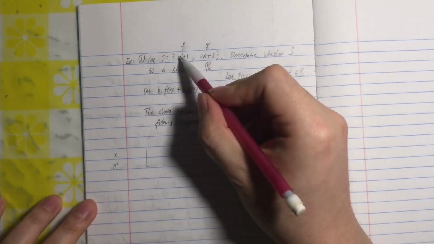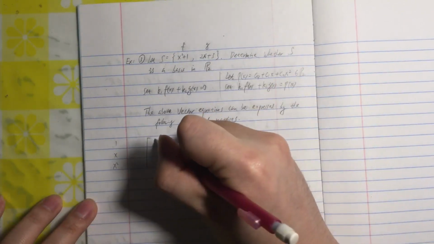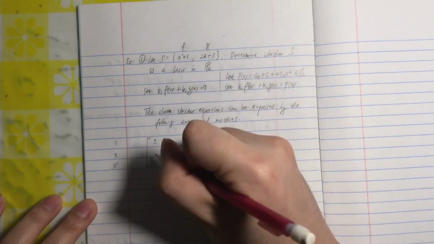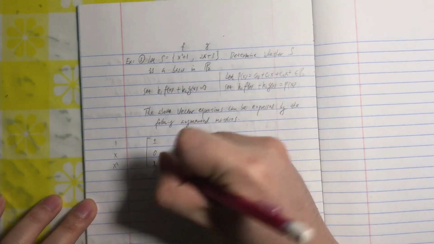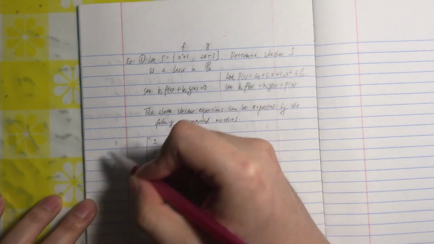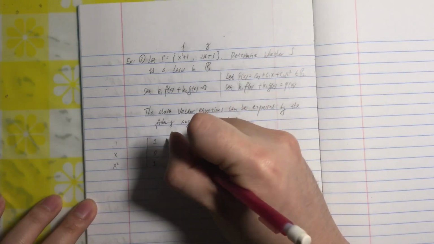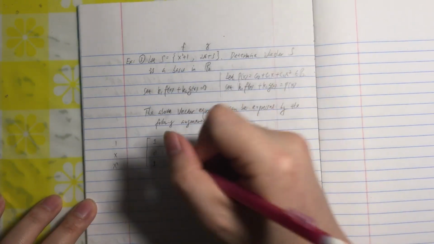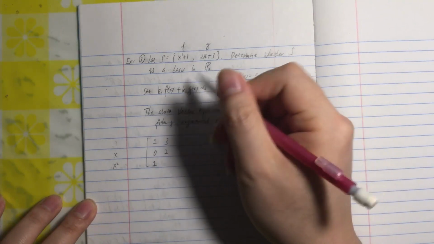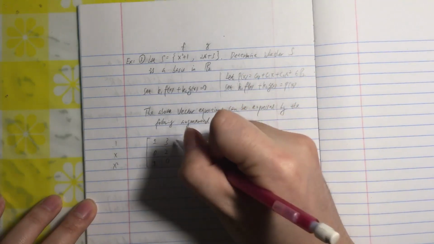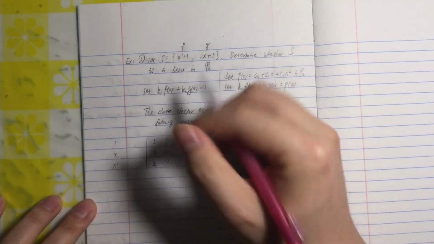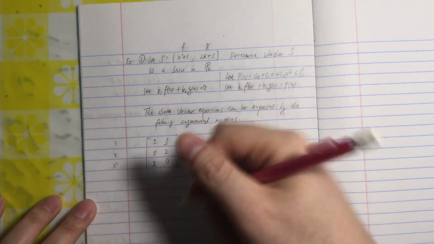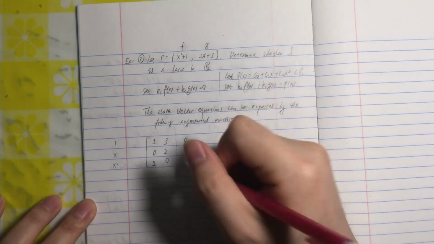In function f, the coefficient of the constant is 1, the coefficient of x is 0, and the coefficient of x squared is 1. In function g, the coefficient of the constant is 3, the coefficient of x is 2, and the coefficient of x squared is 0. And then the zero vector: the coefficient of the constant is 0, the coefficient of x is 0, and the coefficient of x squared is 0.